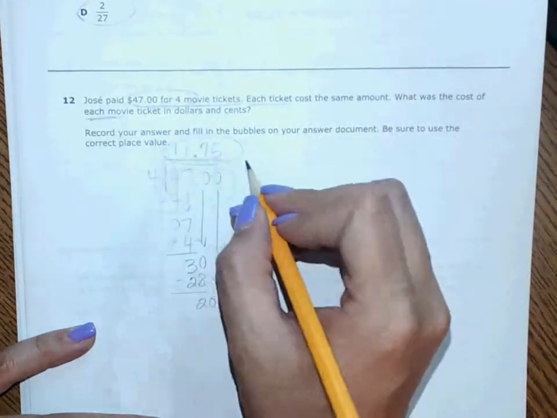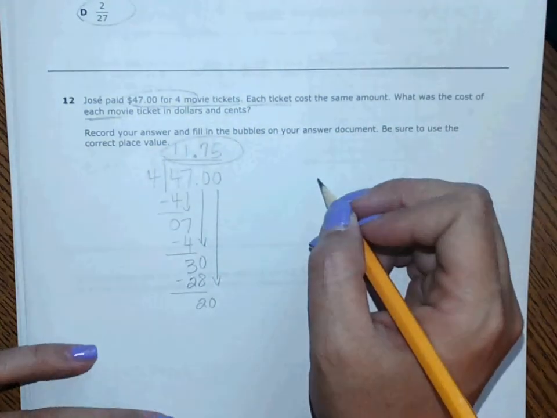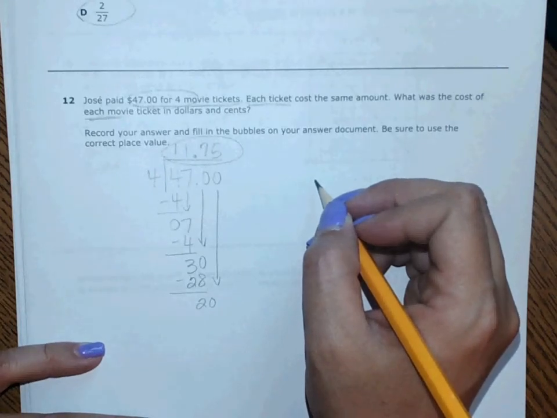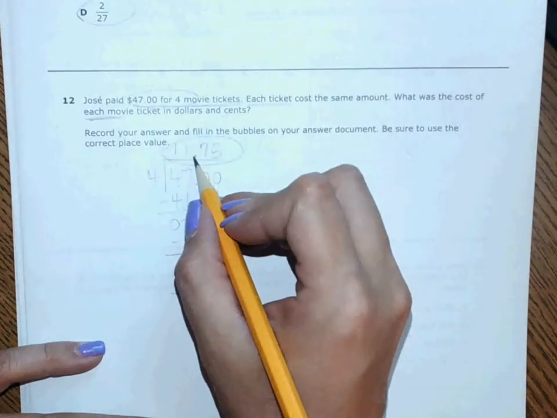So $11.75. And then because you're bubbling it in your document, you just need to make sure that you put this decimal in the right spot.